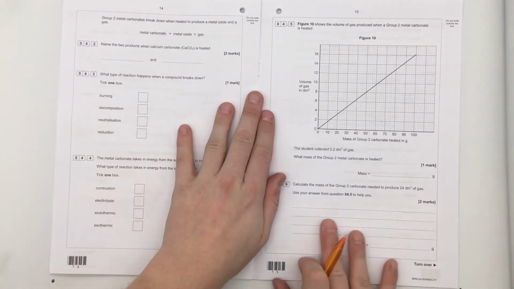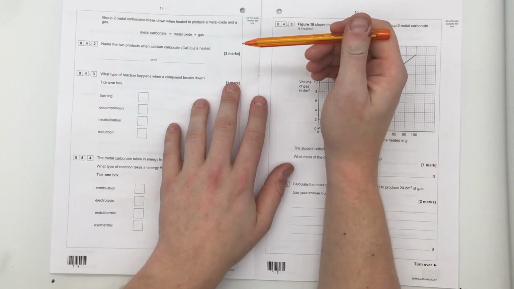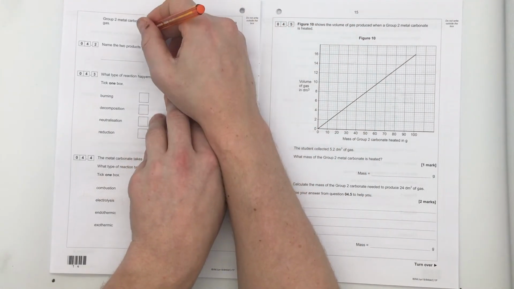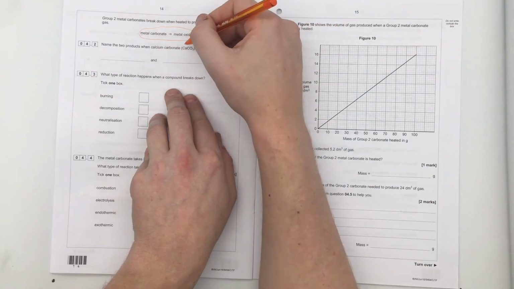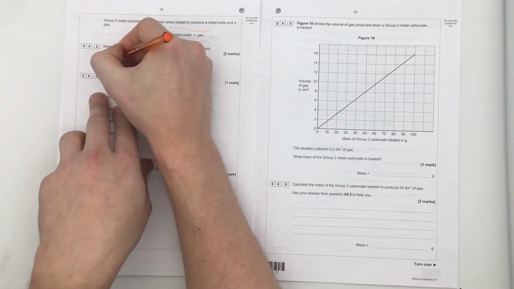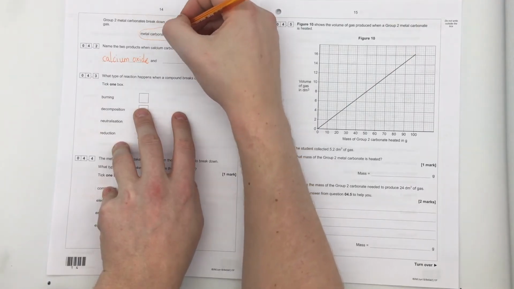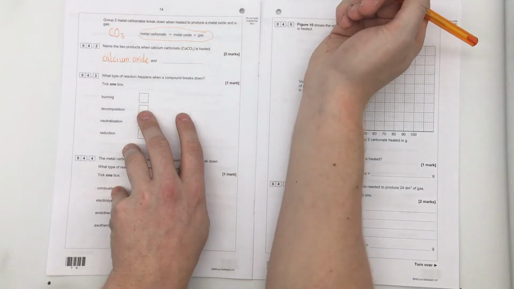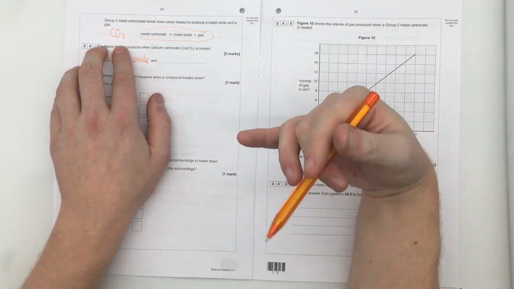Group 2 metal carbonates break down when heated to produce a metal oxide and a gas. Name the two products when calcium carbonate is heated. So we've been given this formula. If I've got metal carbonate, calcium carbonate is going to go to a metal oxide. It must go to calcium oxide. I've got carbonate, right? Now carbonate, you might know, is CO3.